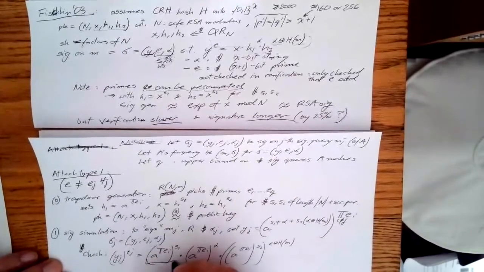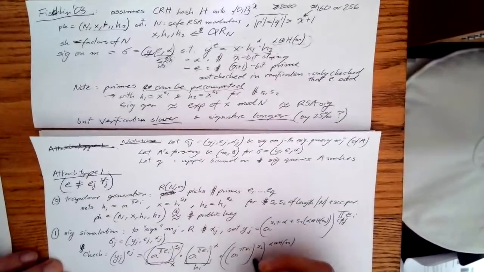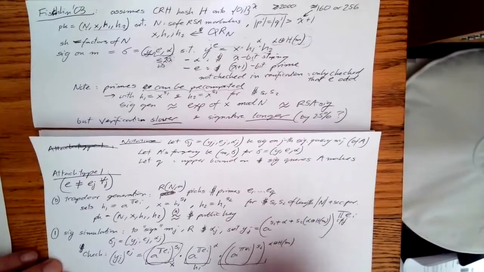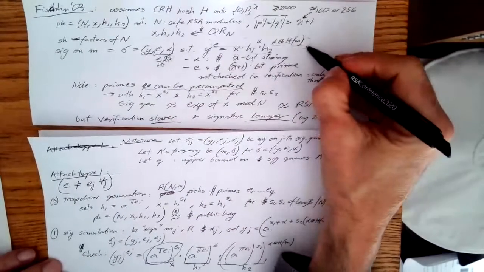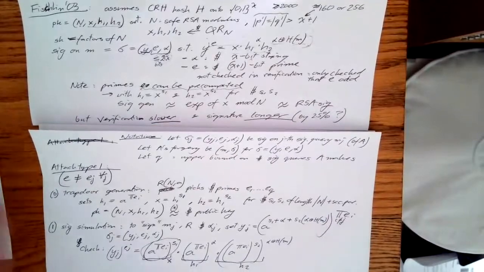And now this is x, and this is h_1, and this is h_2. So the signature verification checks out. Okay.